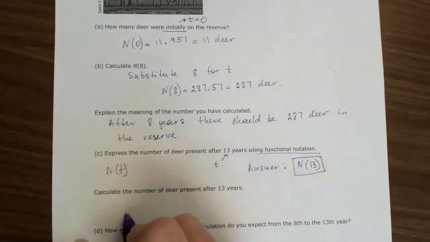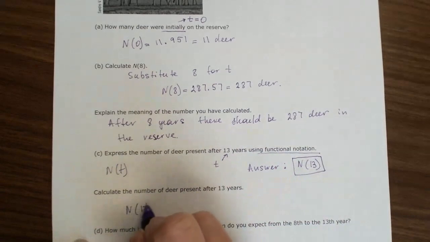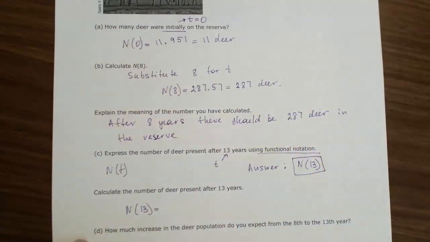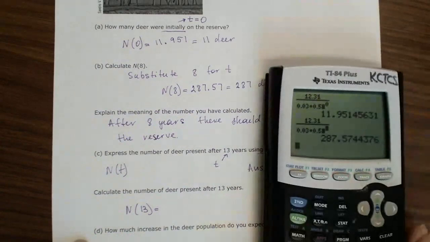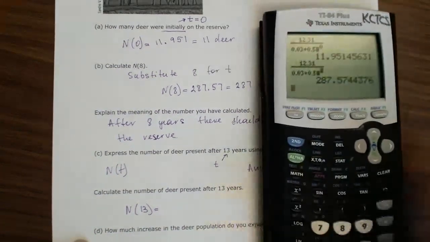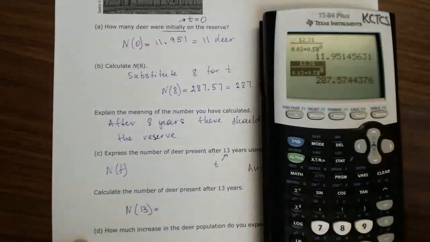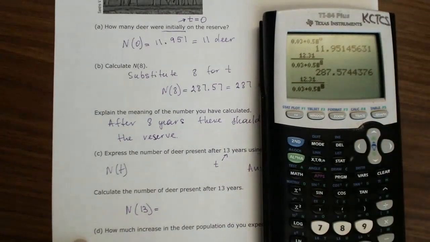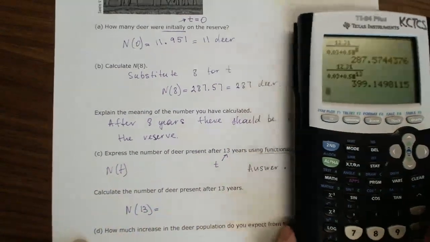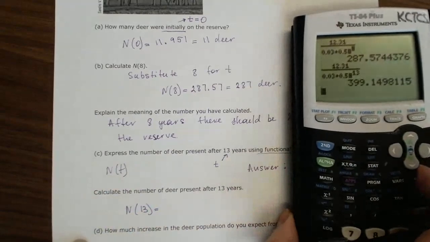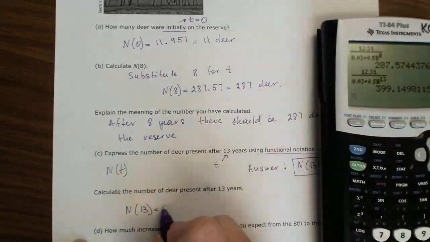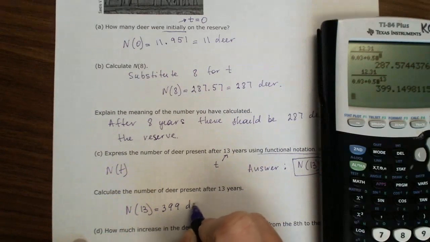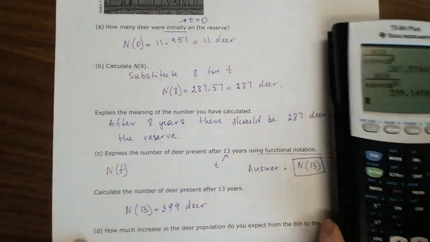Calculate this number. Okay, n of 13 equal to, and I will use my 84 calculator, go up, up, enter, and I will change 8 to 13, enter, and I will round my answer down right away. So the answer is 399 deer.